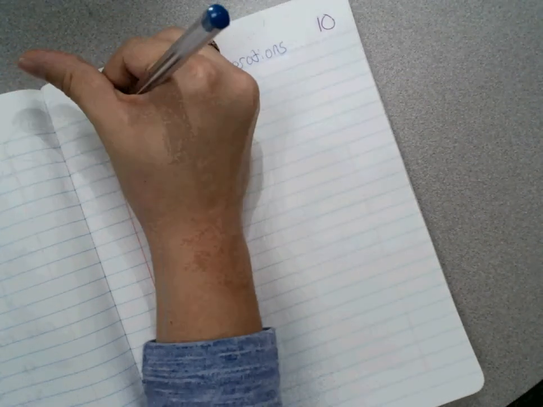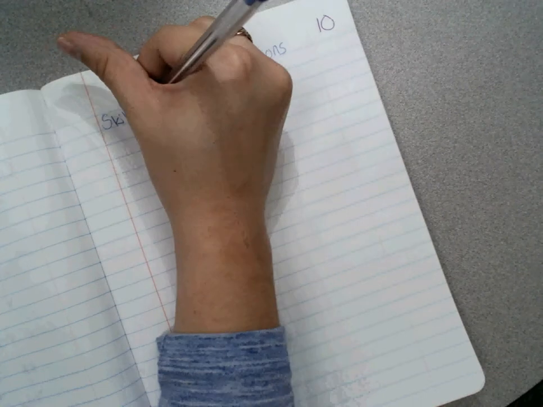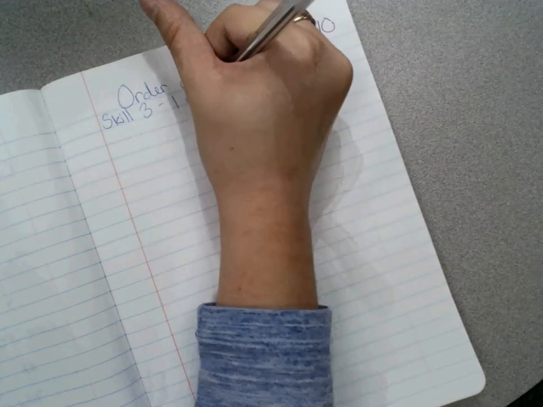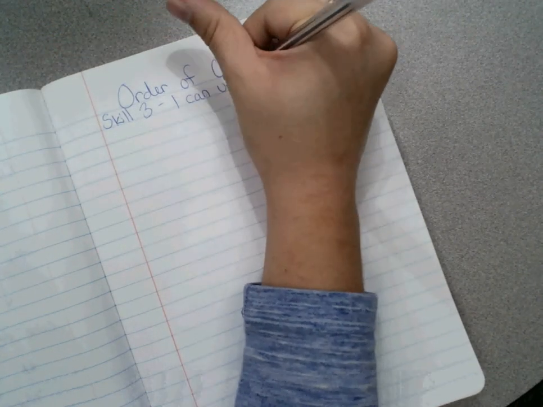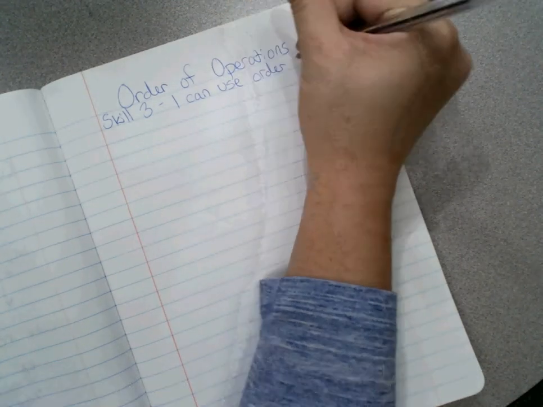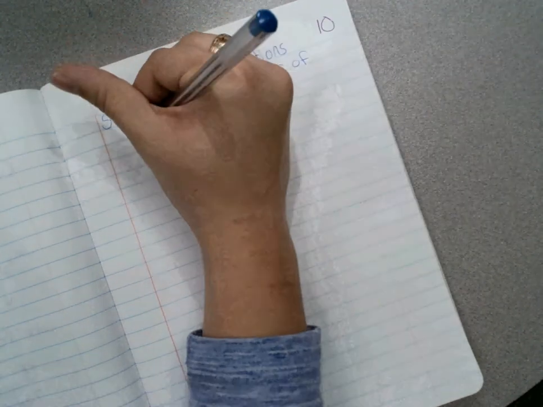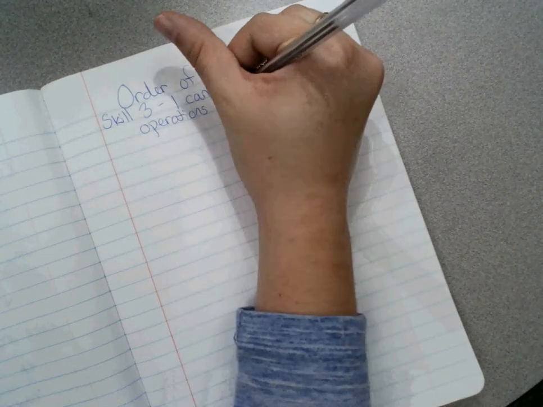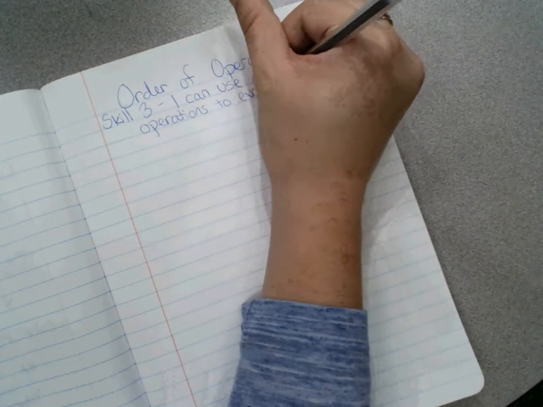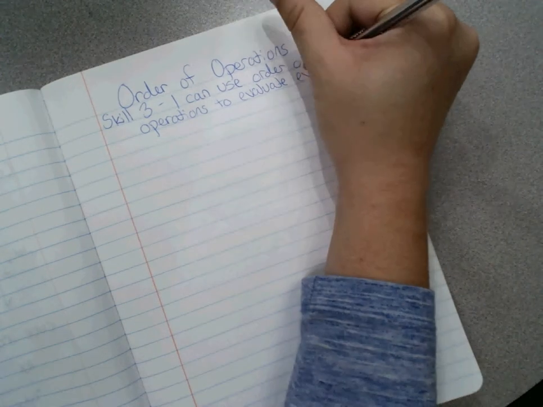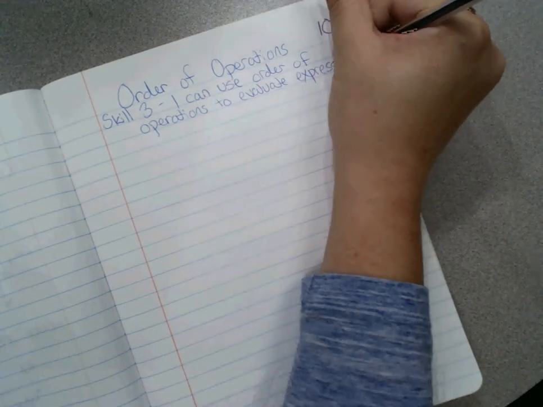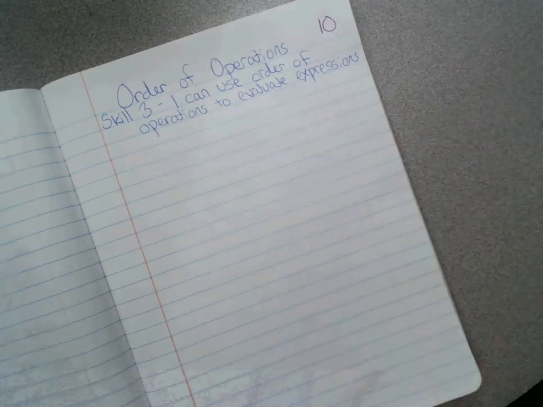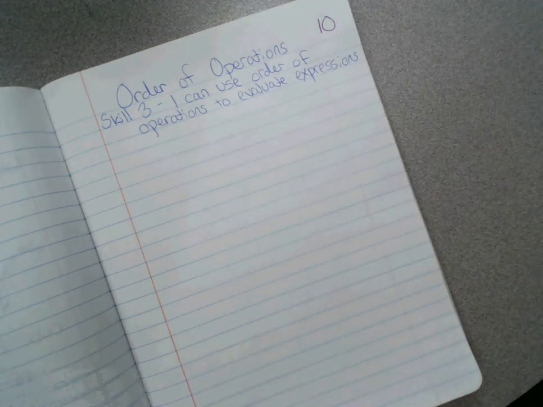So go ahead and put skill 3 at the top. I can use order of operations to evaluate expressions.